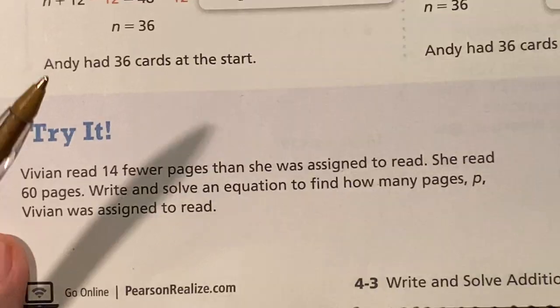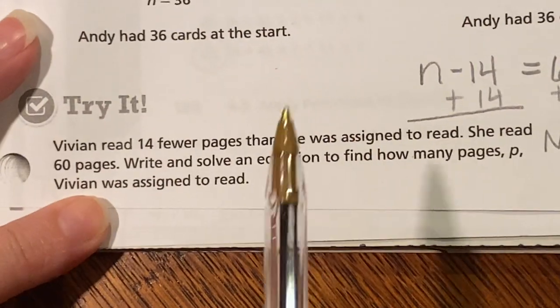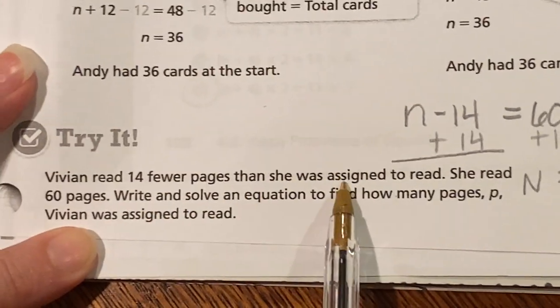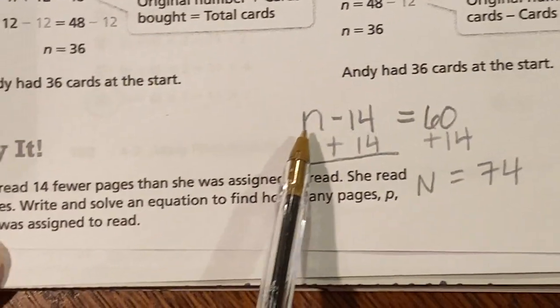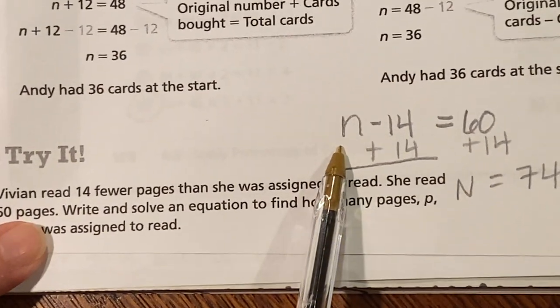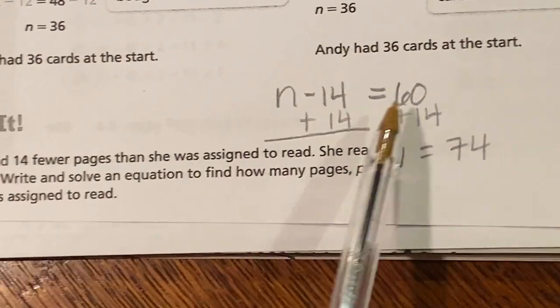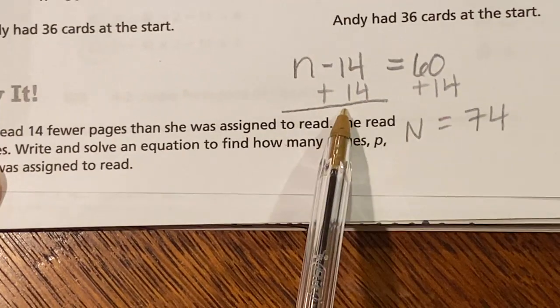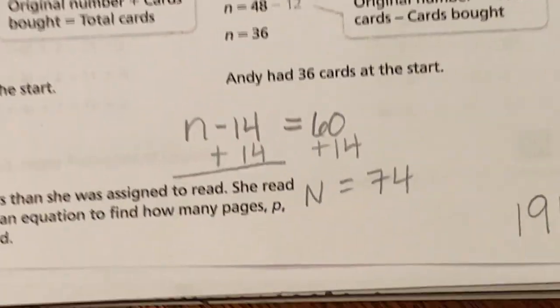All right. So here's what I did. Vivian read 14 fewer pages than she was assigned to read. So oops, I used N instead of P because Leonardo kept laughing. So N minus 14 equals 60. And then if you add 14 to both sides, you get N equals 74.